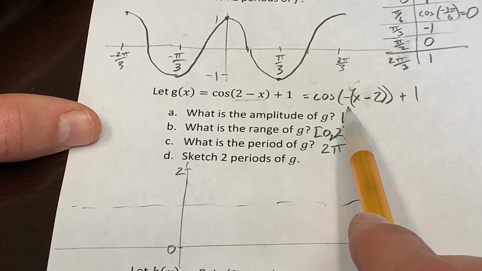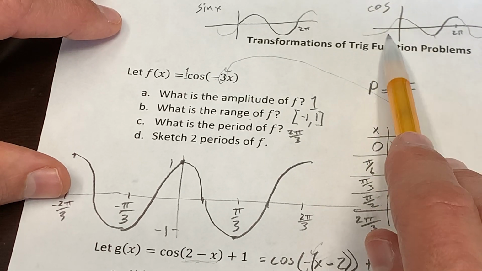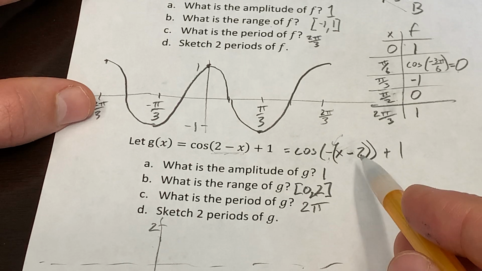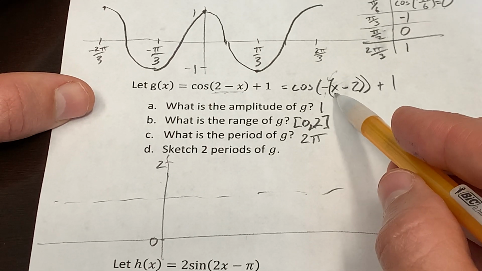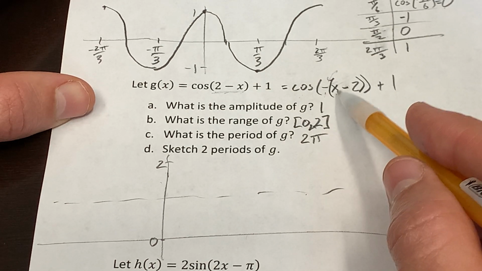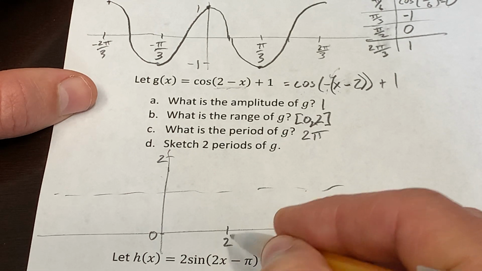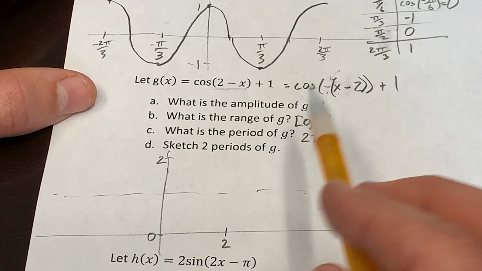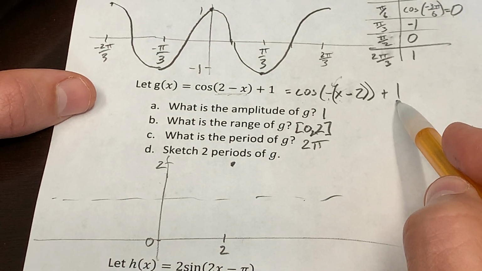Now, this negative inside a cosine doesn't do anything because the left side and the right side of the cosine do the same thing. But what does the minus 2 do? That's a big deal, okay? Well, so what has to happen so that it thinks this is cosine of 0? You actually have to be at the point 2, okay? So cosine of 0 is 1, and we're going to add another 1.